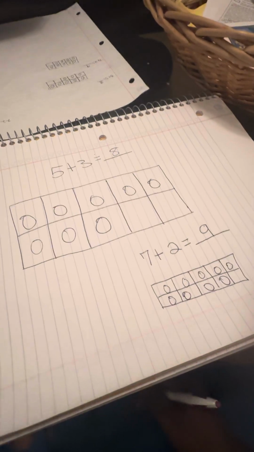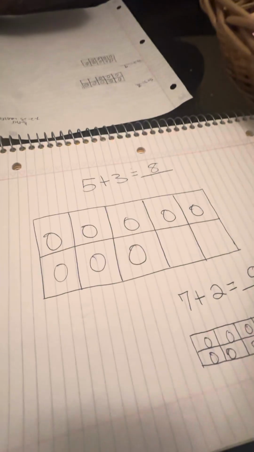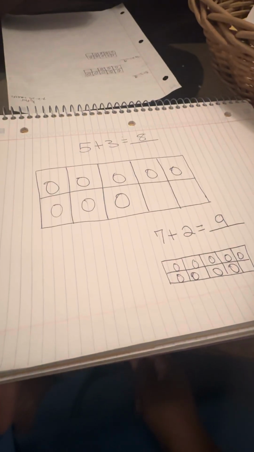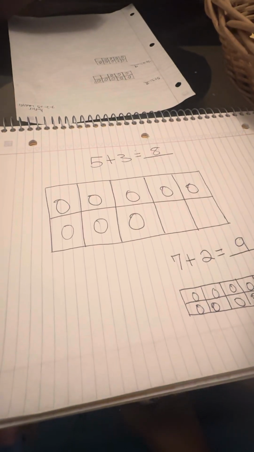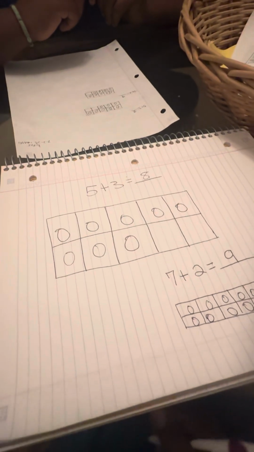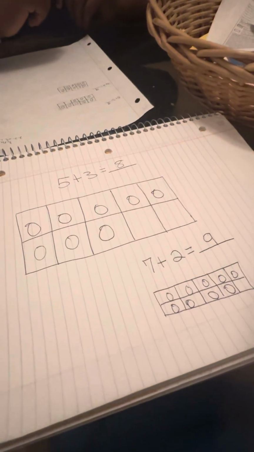Now, just thinking ahead, could you use a tens frame to subtract, or could you only use it to add? I'm going to use it to add, I believe. Well, good guess. You can use it to subtract. So next week we're going to work on subtracting.